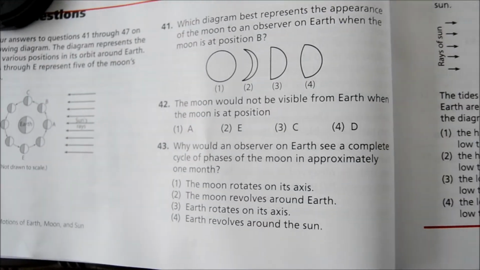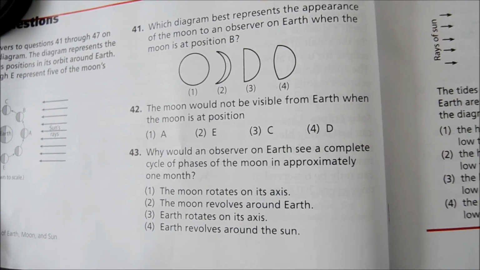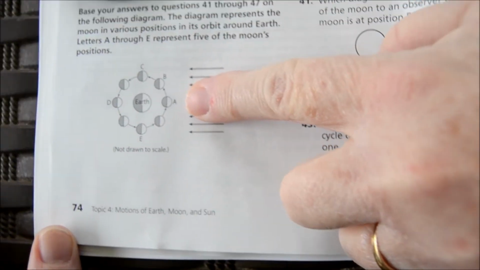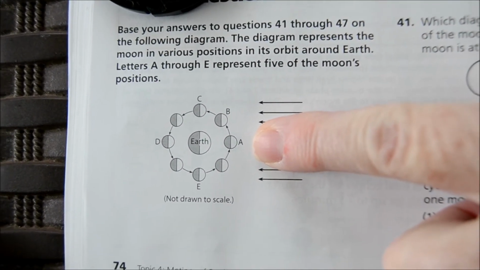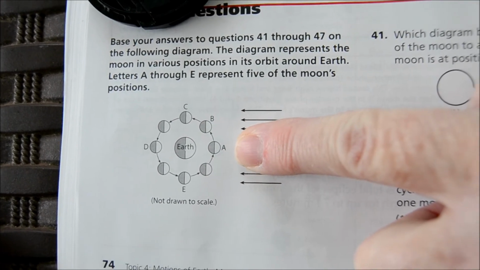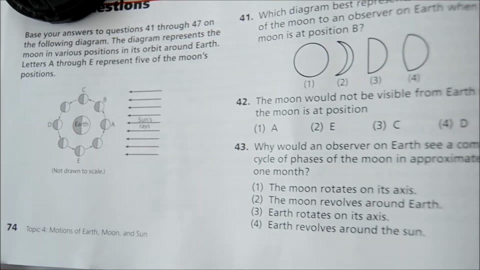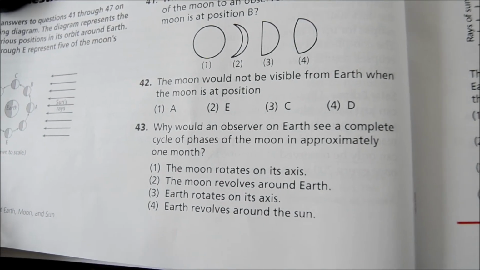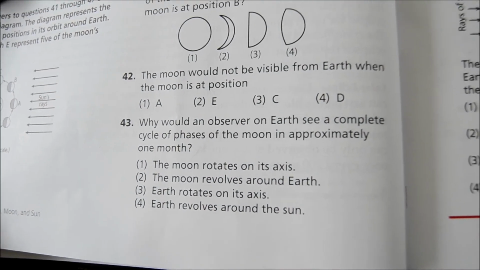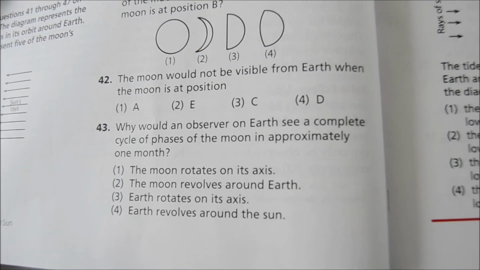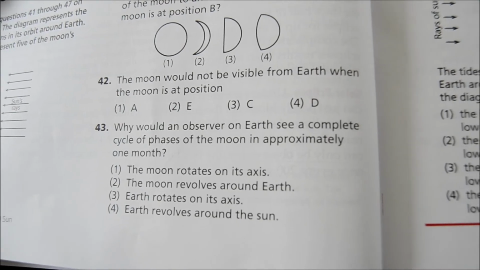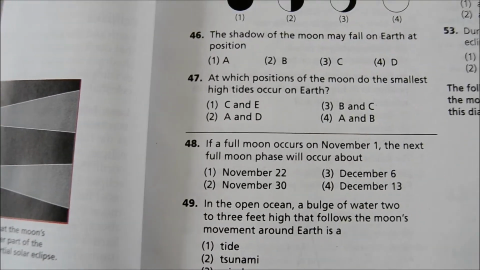Number 42. The moon would not be visible from Earth when the moon is at what position? Well, that would be position A because it's dark. Although in reality you actually can see a new moon. It's just not illuminated. You see it during the day. 43. Why would an observer on Earth see a complete cycle of phases of the moon in approximately 1 month? That's because that's how long it takes the moon to revolve around Earth. Straight out of your notes.